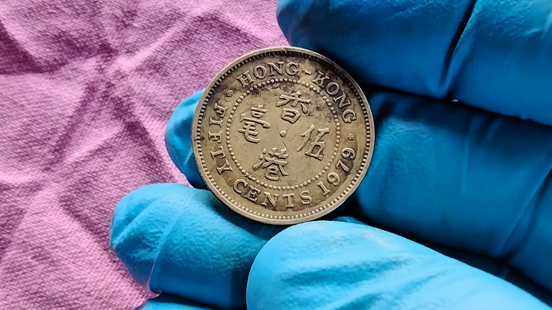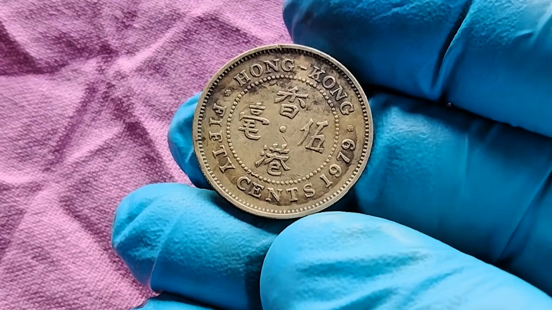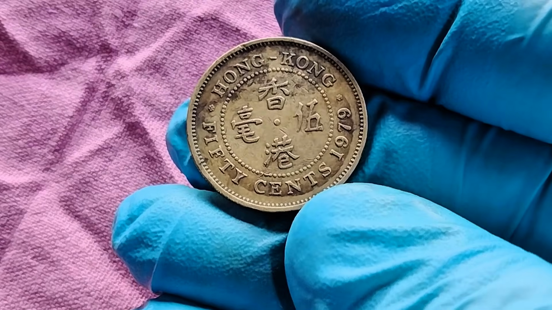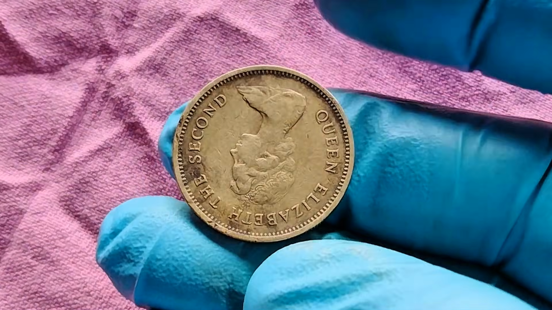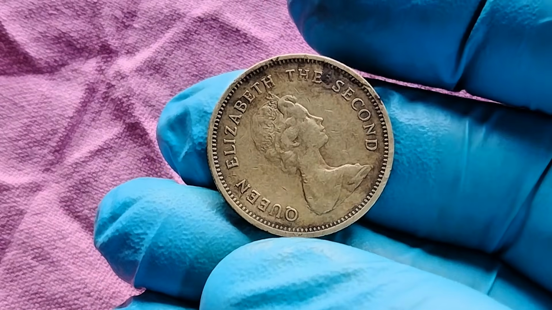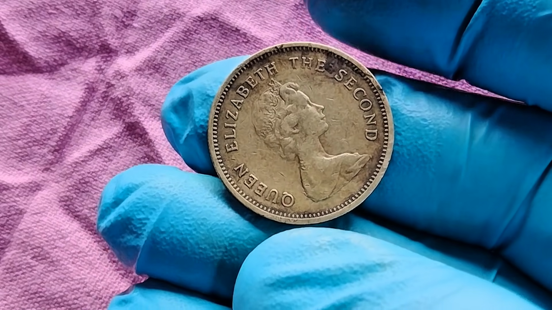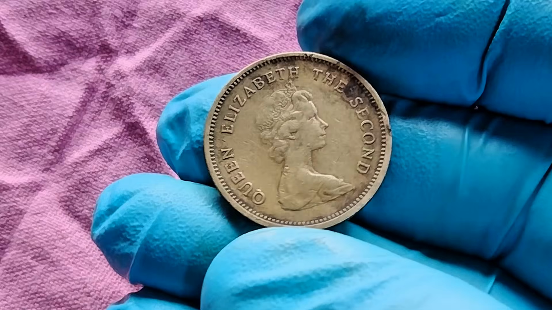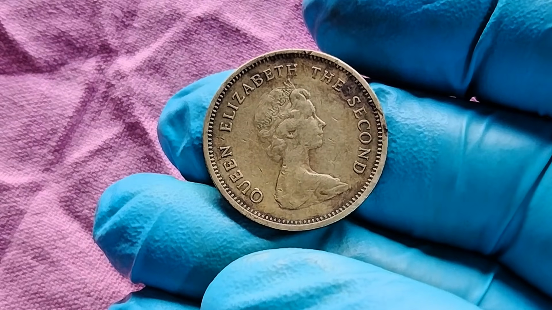During that time, the currency system of Hong Kong was well established, with coins of different denominations, including 10 cents, 20 cents, 50 cents, and $1. The 50-cent coin served as a mid-value coin commonly used in daily purchases.